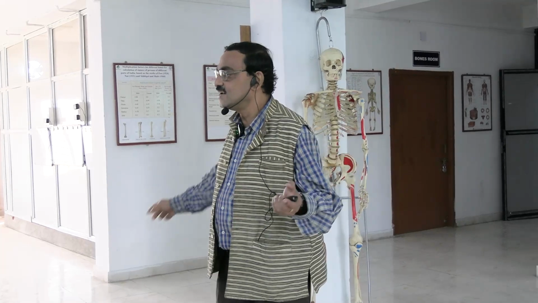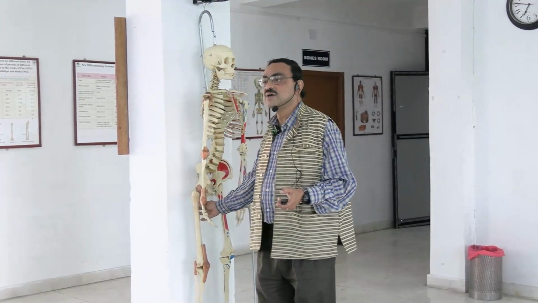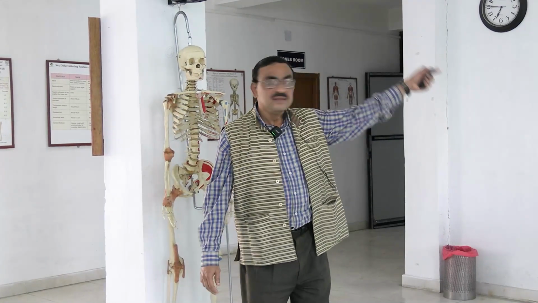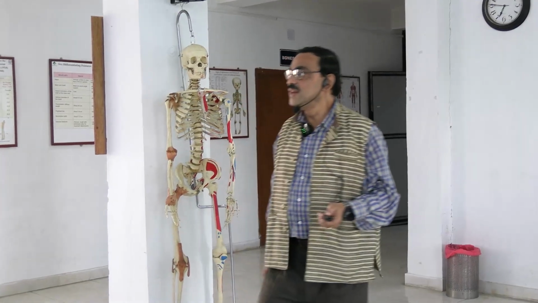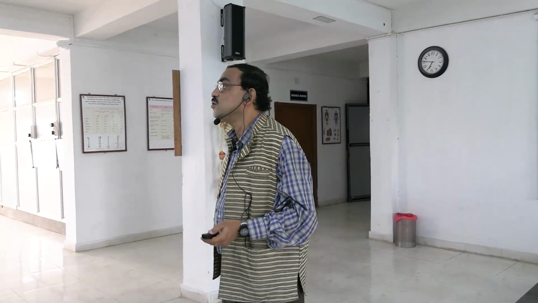They are inserted over the lesser trochanter of the femur. And in between iliacus and psoas major muscle, we will get the important nerve, the femoral nerve. The femoral nerve is apparent in the ilio-psoas groove.